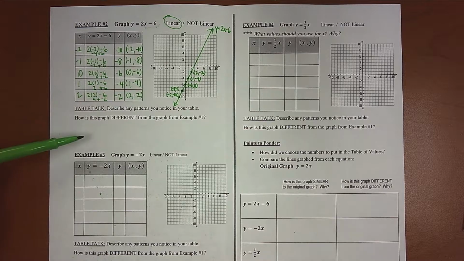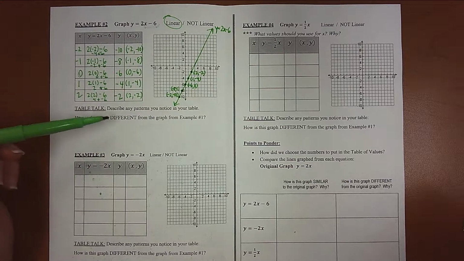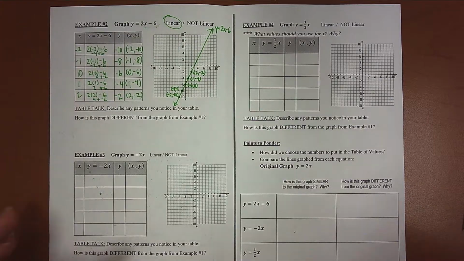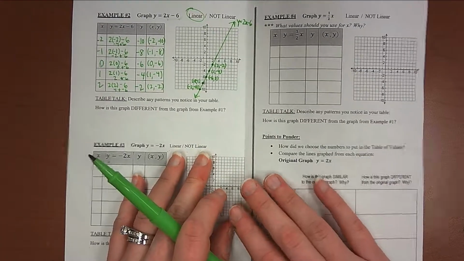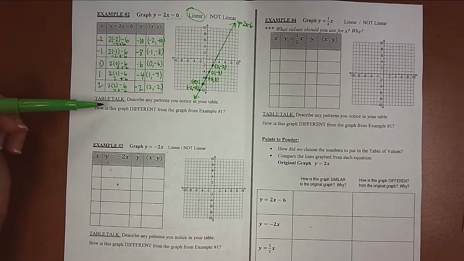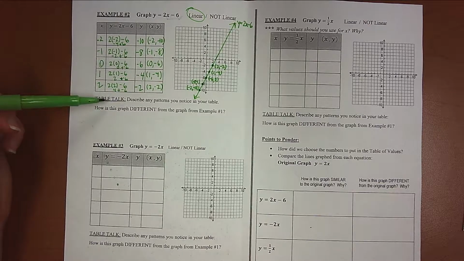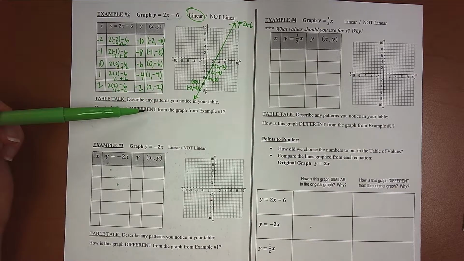So at this point in time, I want you to go ahead and describe any patterns you notice, and how is this different from the graph in example 1. So what's different in this graph than this graph? I just want you to jot a note to yourself. So please actually do this. Actually jot a note. Even though I'm not going to write a note, I want you to write a note so that tomorrow at table time we can talk about these things and talk about the patterns that we notice, and the differences from example 1.